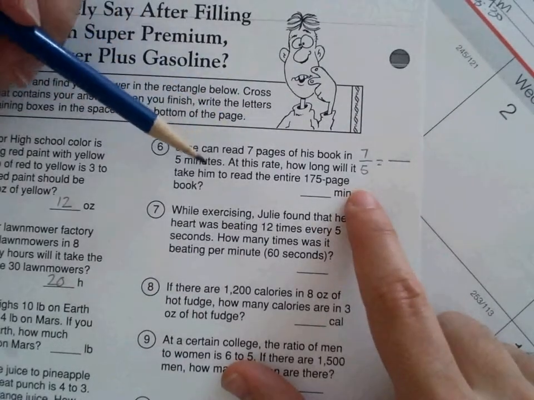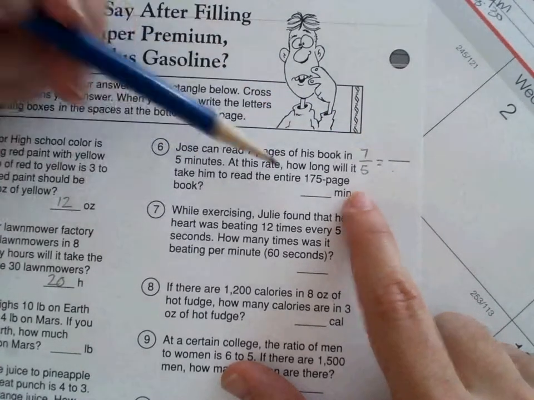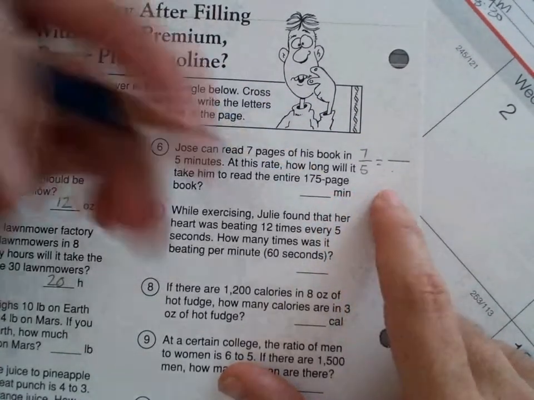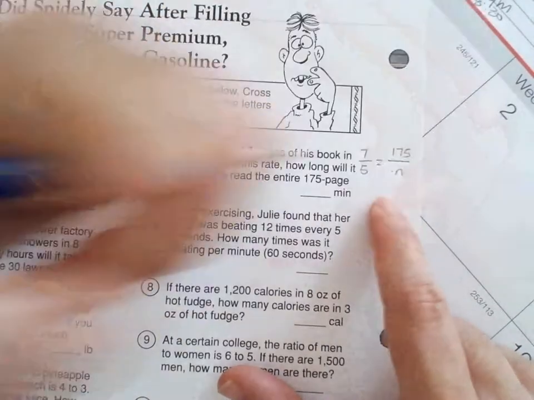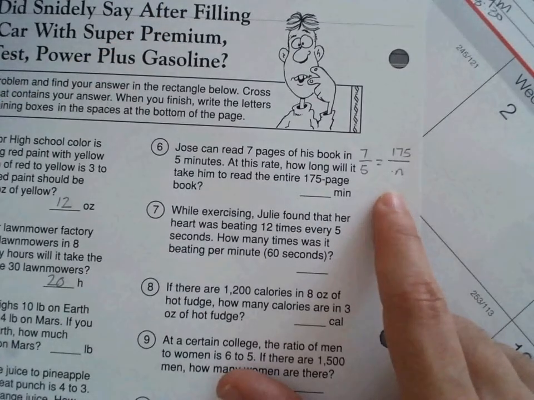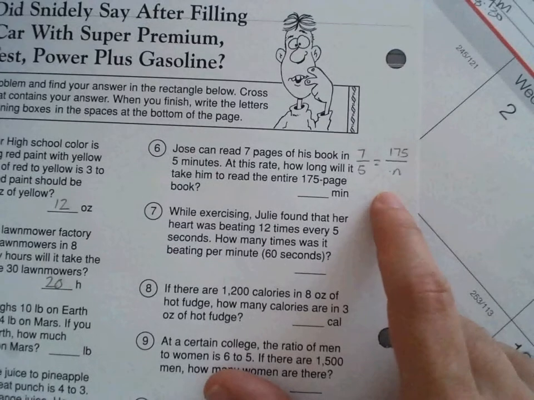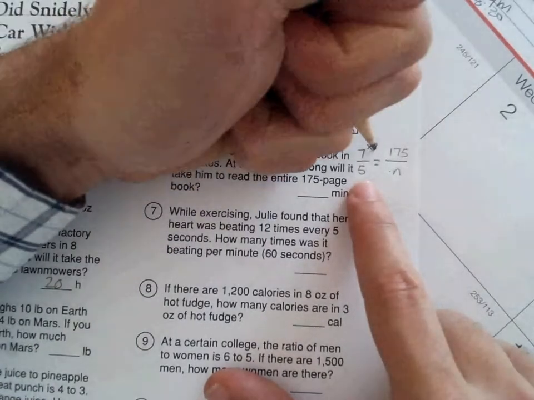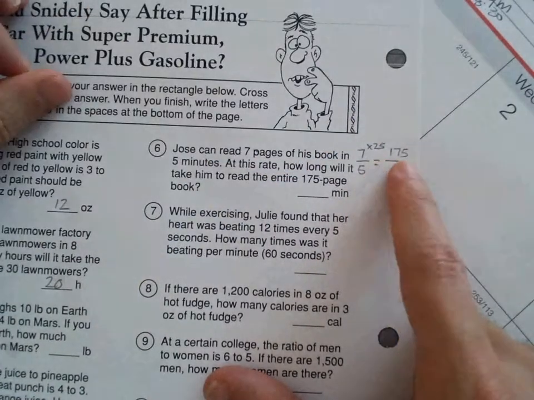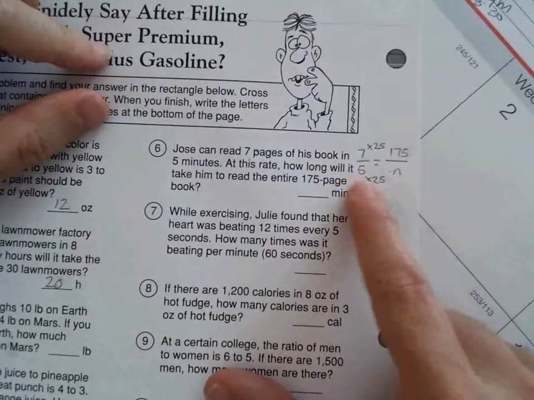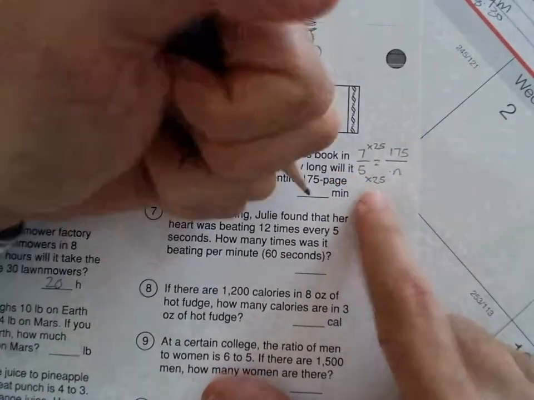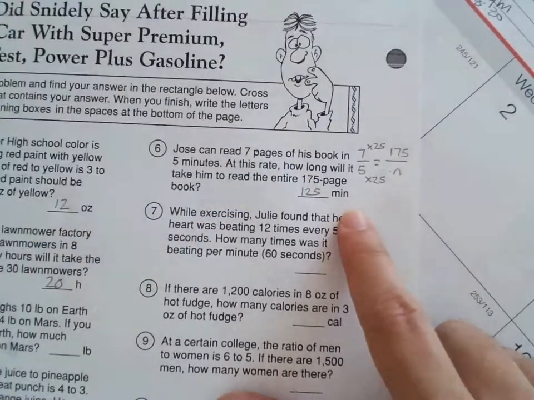So I did pages over minutes, so I've got to have pages over minutes here. Since that 175 goes with pages, put that on top, and then we'll put our variable on bottom. Now I can actually use a shortcut here. You can go 7 times 25 to get to that 175, so do the same thing for your denominator. So 5 times that 25 gives me my final answer here of 125.